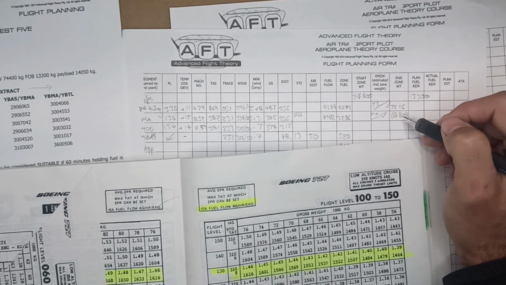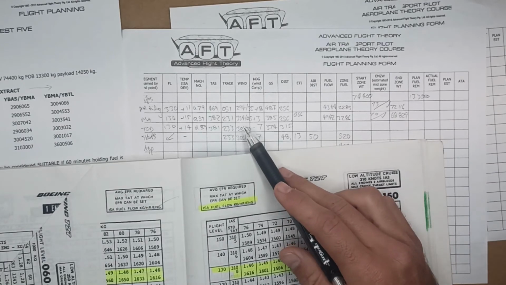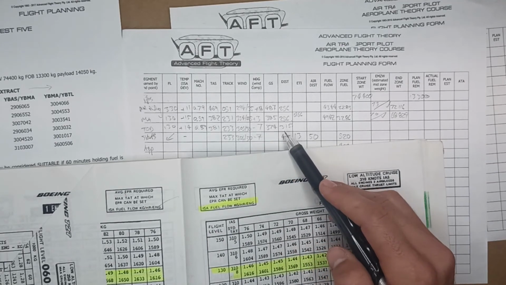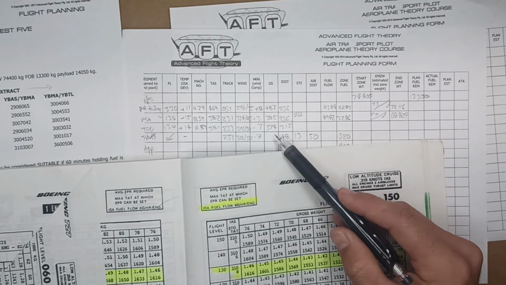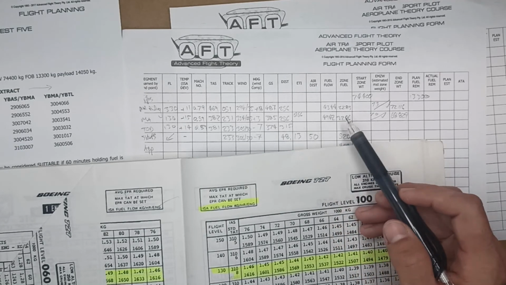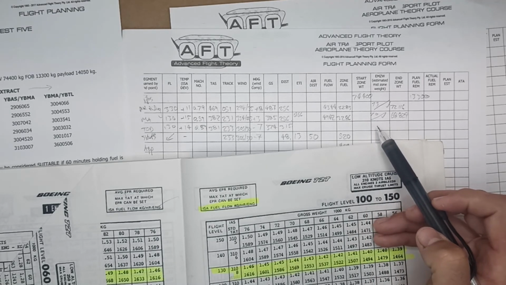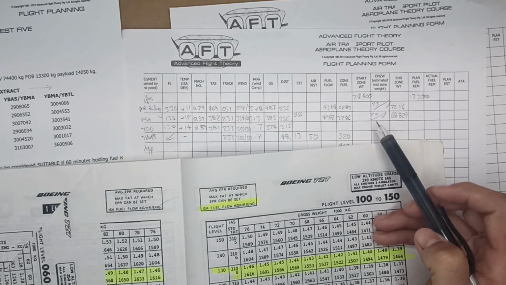We do the same procedure now for our last sector. We're at Mount Isa at the top of drop. So it's just our distance 315 times 13 divided by 2, take your start zone weight. That will give you your estimated mid-zone weight of 67.